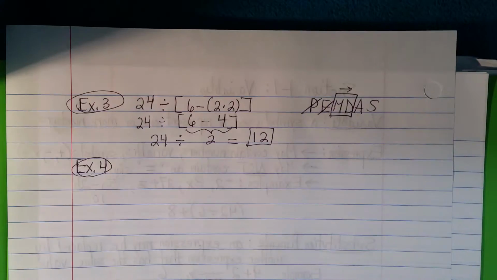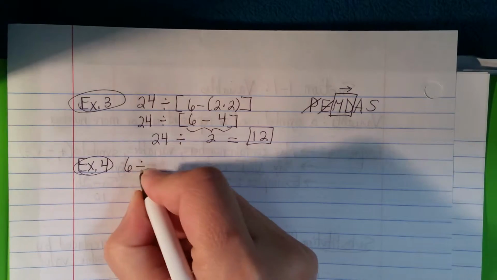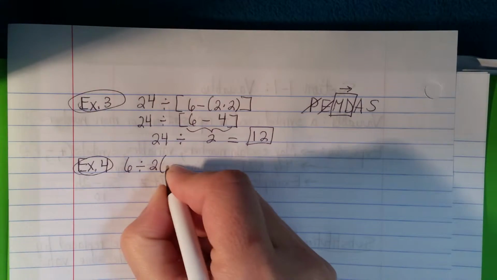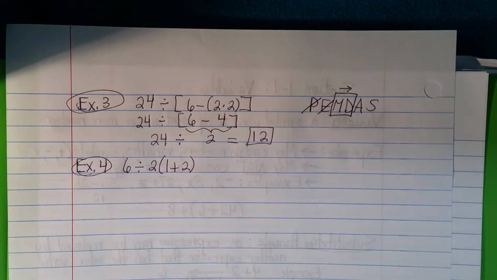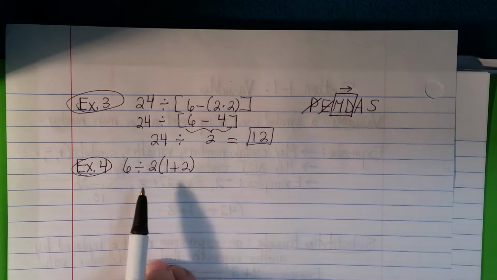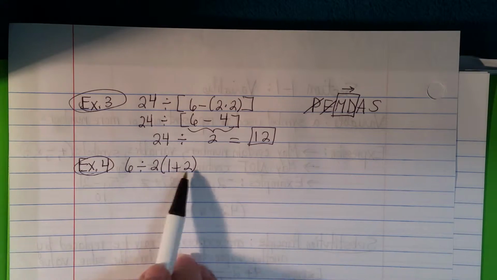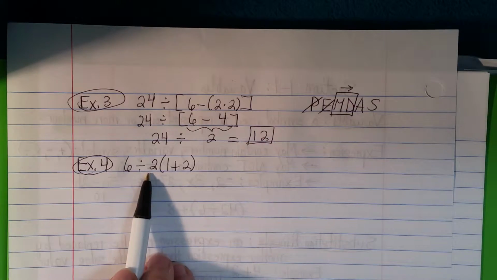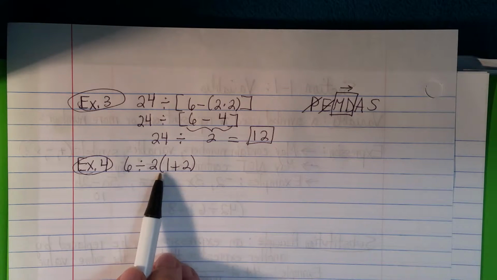Example 4. 6 divided by 2, times (1 plus 2). Now, it would be interesting for you to try it without watching, because you're either going to come up with the answer of 1 or 9.